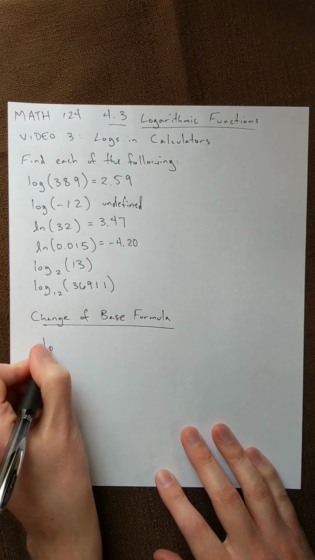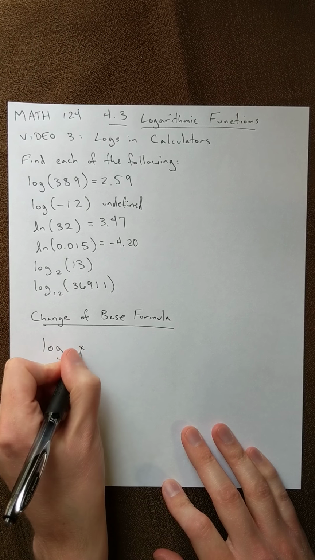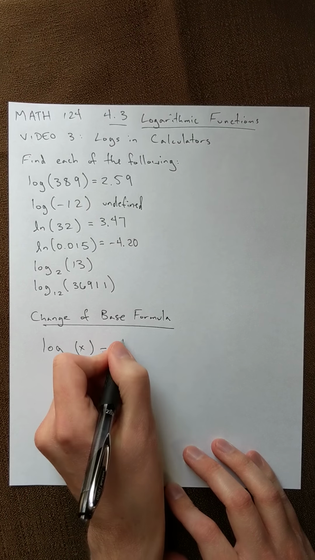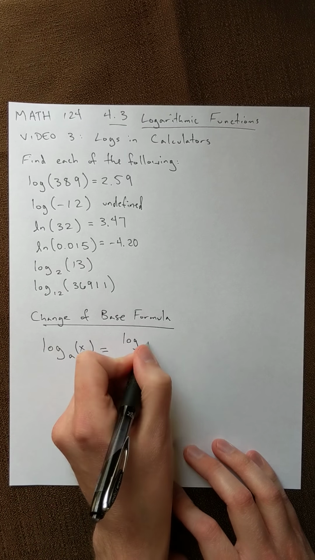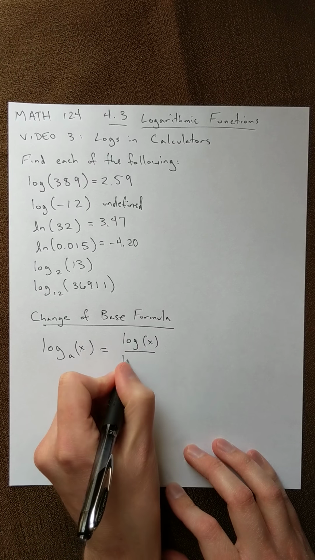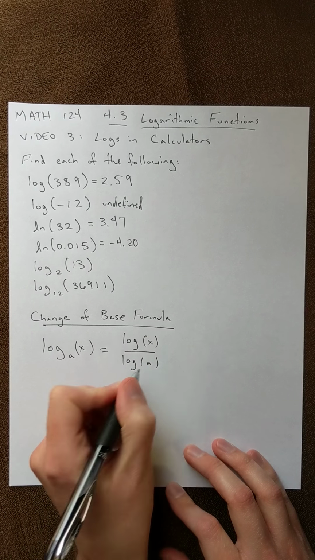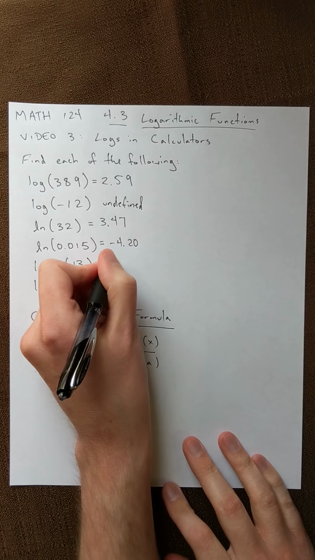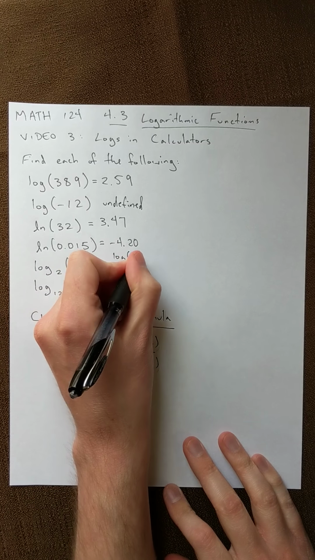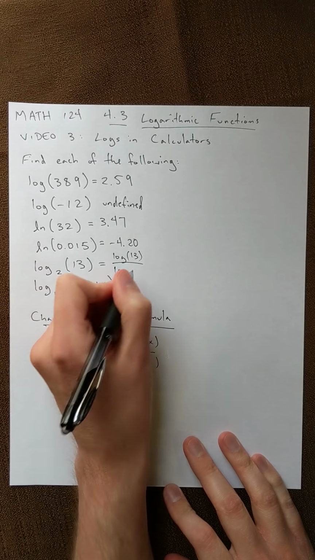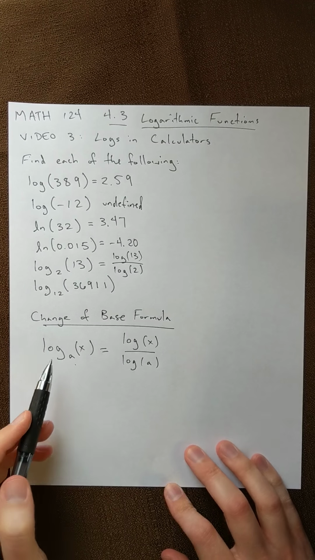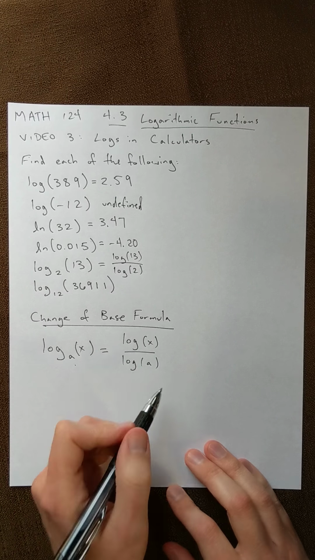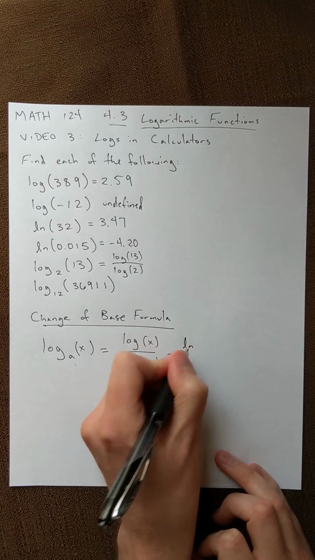It says if you have a log base a of x, you can actually use any base you want as long as you do log of the number that's on top divided by log of the number that's on bottom. So log base 2 of 13 is going to be the same as log of 13 divided by log of 2. The top number stays on top, the bottom number stays on bottom. And there's nothing special with log. You also could have used ln.